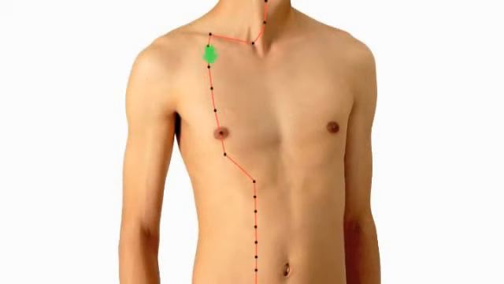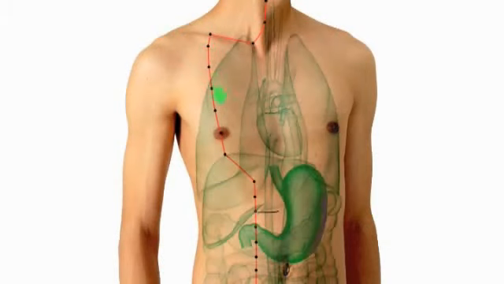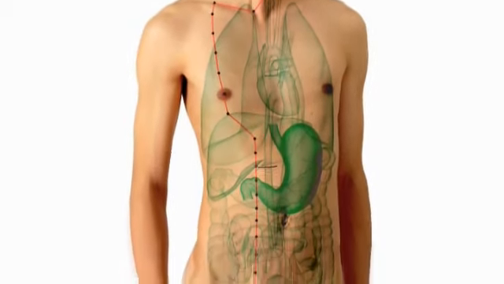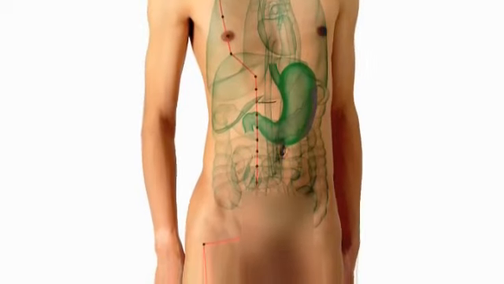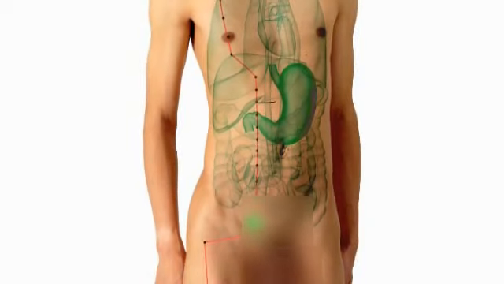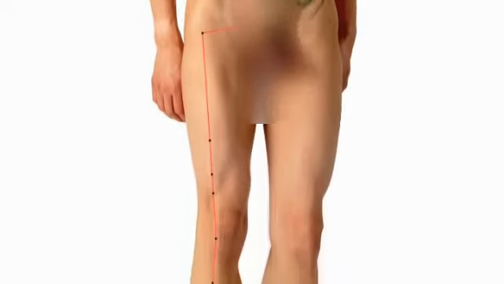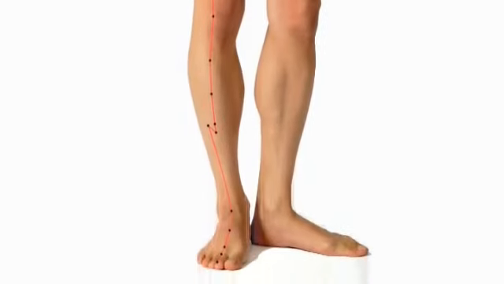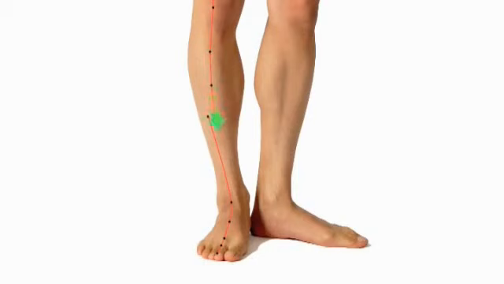A deep pathway descends from Stomach 12 to connect with Ren 13 and Ren 12 and passes through the stomach and spleen. Another deep pathway ascends from Stomach 30 to connect with the pyloric sphincter of the stomach. Another deep branch descends from Stomach 36 to connect with the middle toe, and a final branch connects Stomach 42 to Spleen 1.